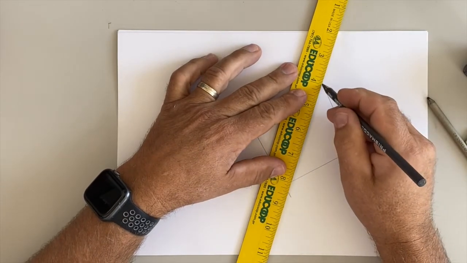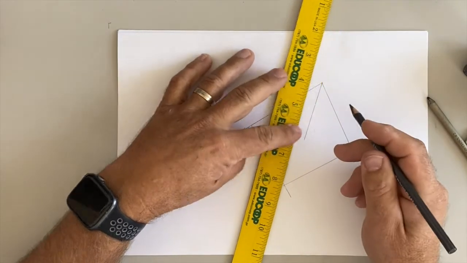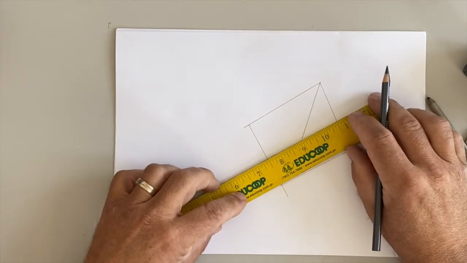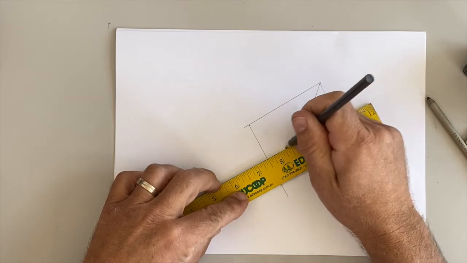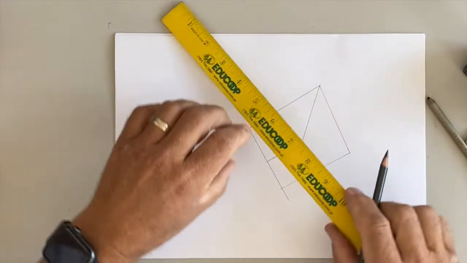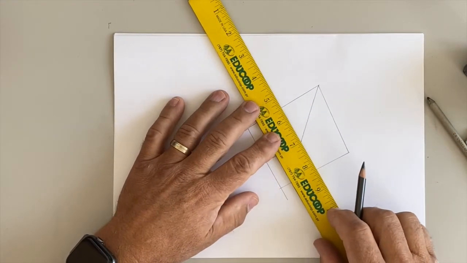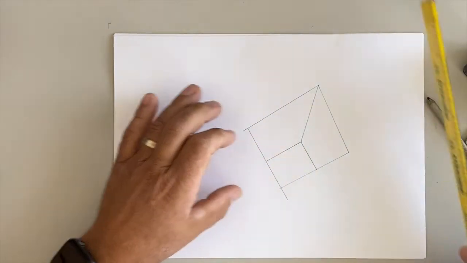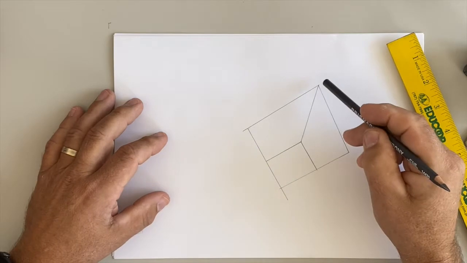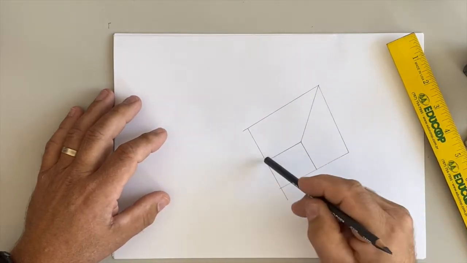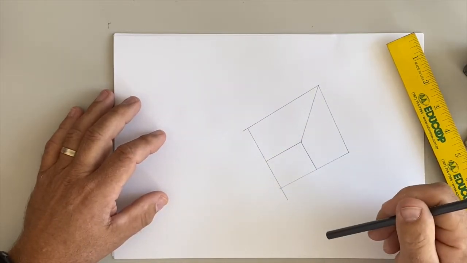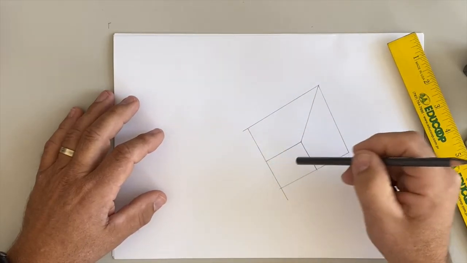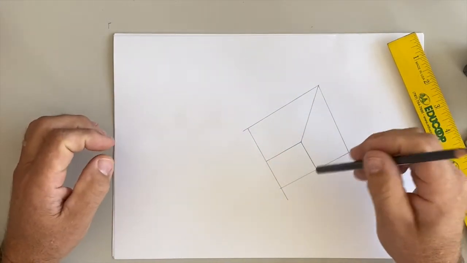Sometimes my students get really upset if it's not exactly perfect, and I'm like, oh, mine's not exactly perfect, so I'm not too worried about it. Don't be worried about it.